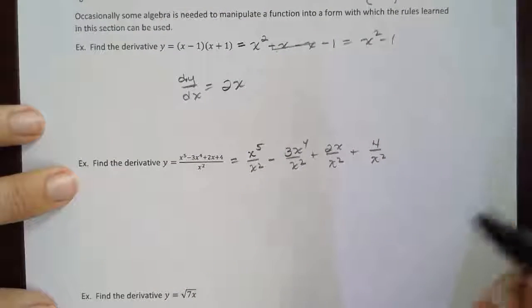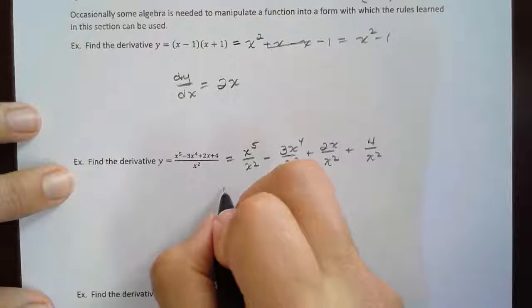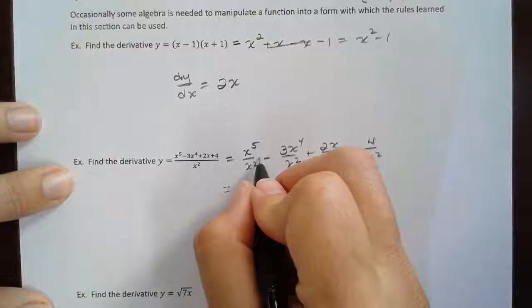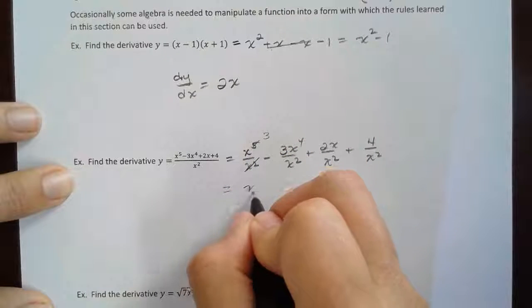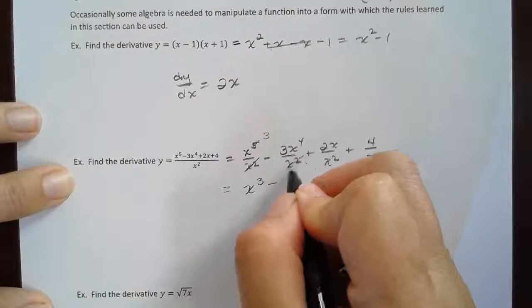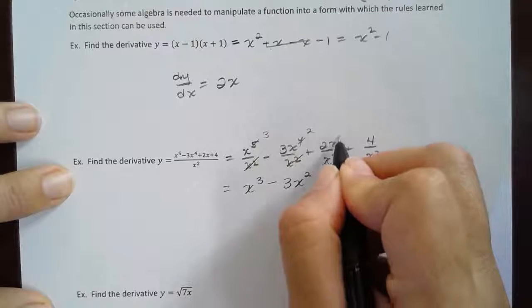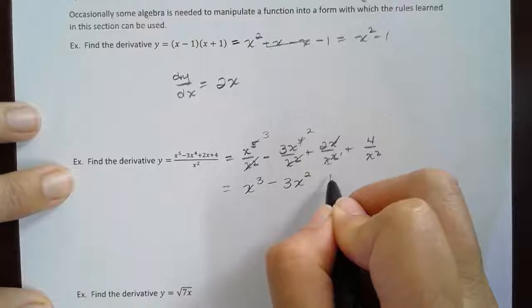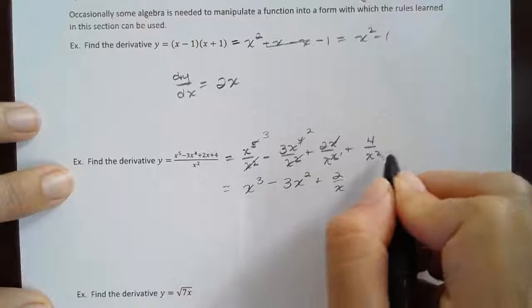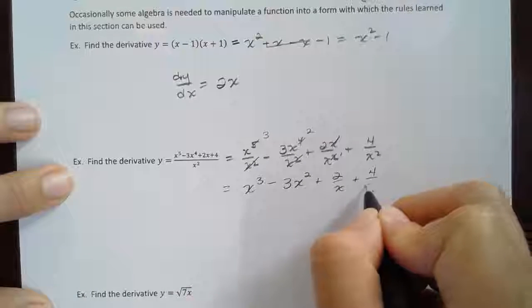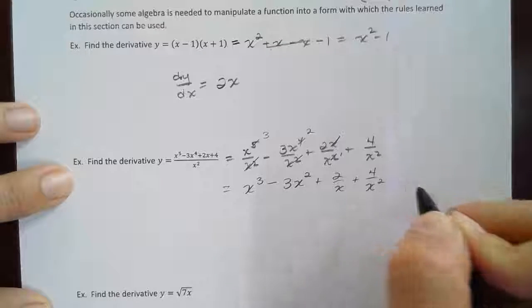Now let's go ahead and simplify each one of these. I can cancel 2, leaving me with 3, so I've got x cubed, minus, cancel 2 of these, leaving me with 2, so it'll be 3x squared, and cancel 1, leaving me with 1 here, so plus 2 over x, and there's no reducing to be done on the last one, so 4 over x squared.